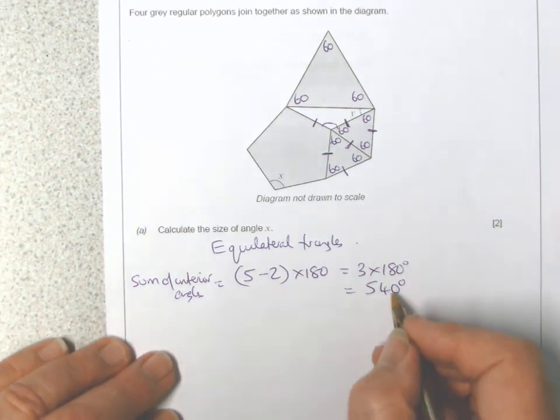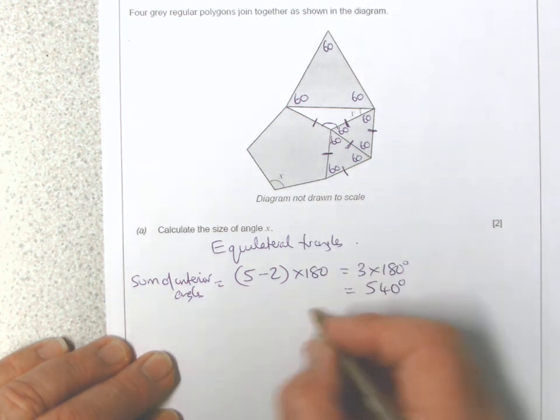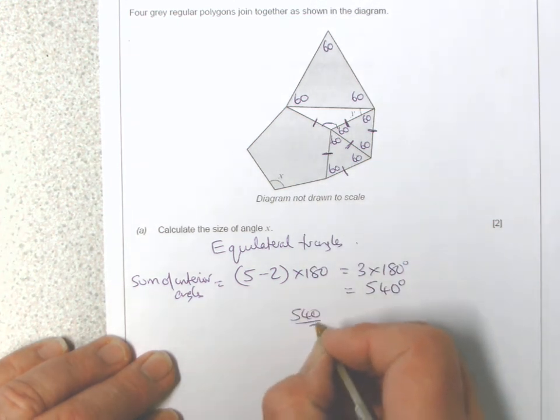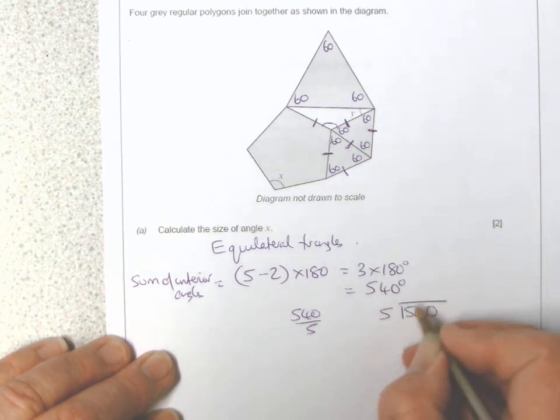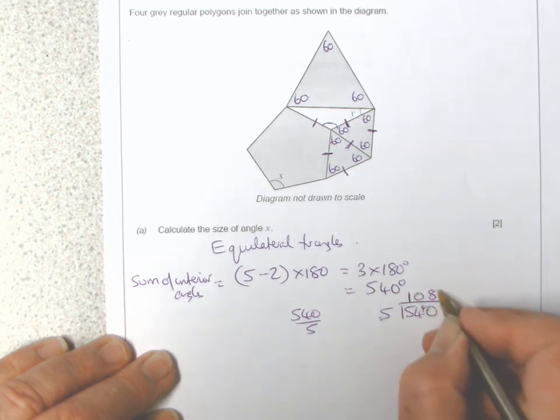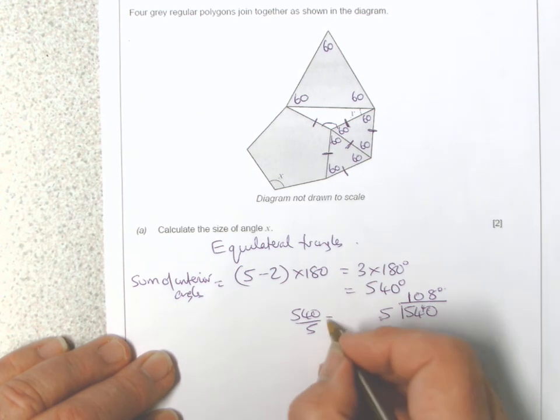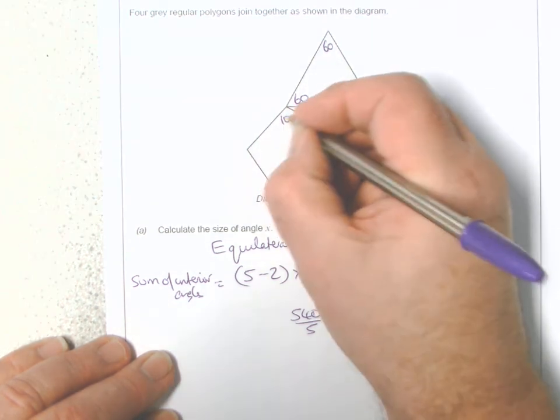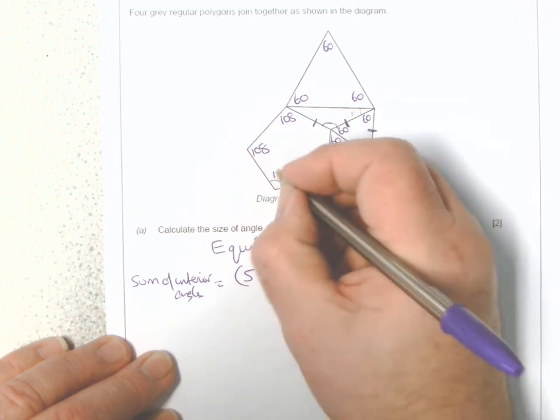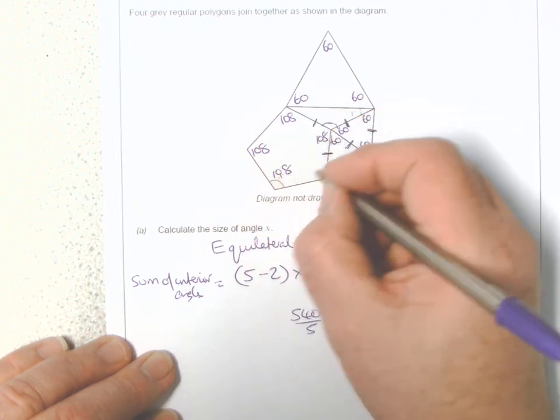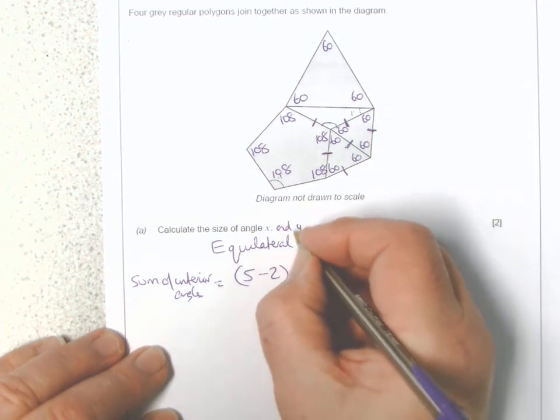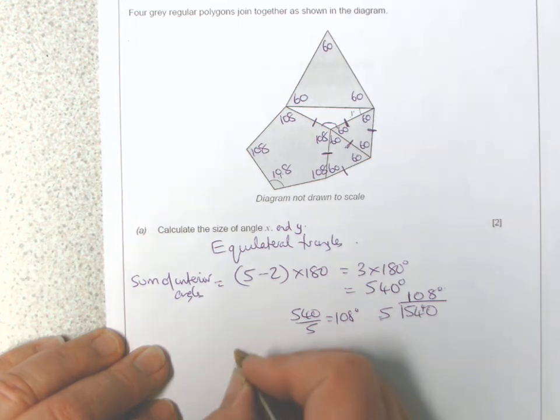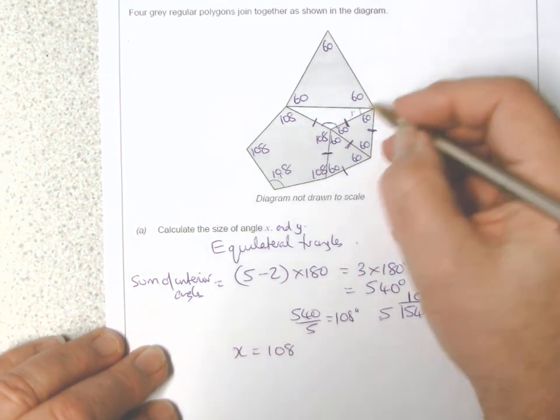And then I need to divide 540 by 5 because there's 5 of those angles. 540 shared by 5. 5 into 5 goes once, 5 into 4 won't go, then 540 goes 8 times. So each of these interior angles is 108. So I've just found x. This is x and y. Alright, so x is 108.